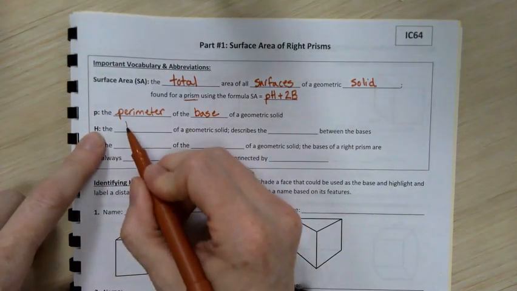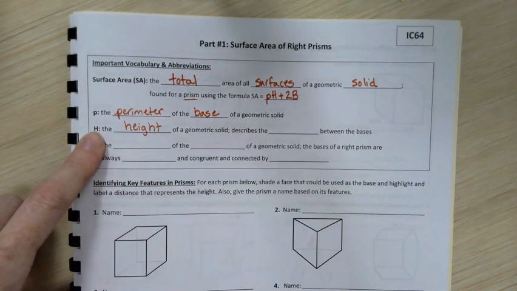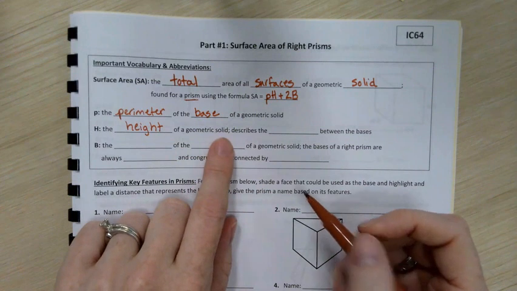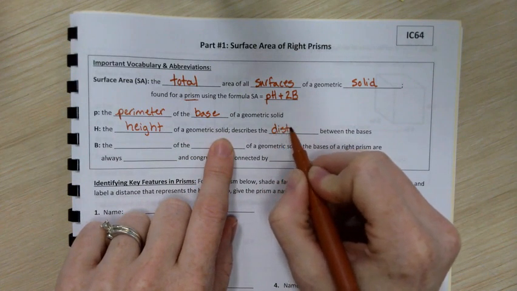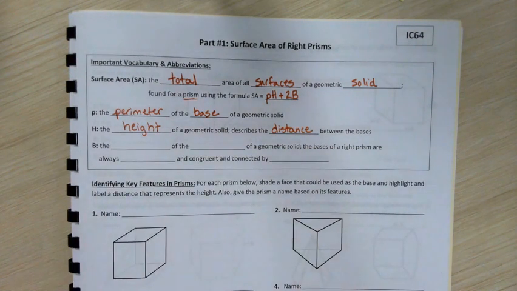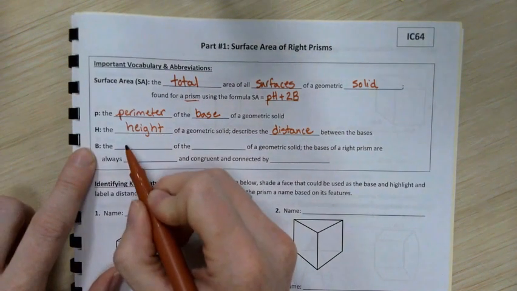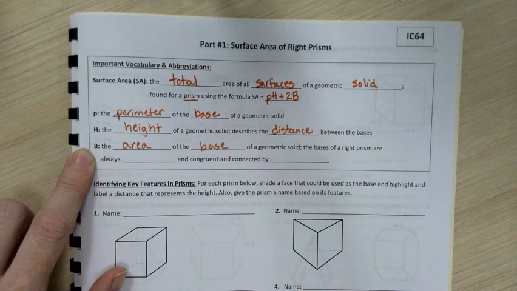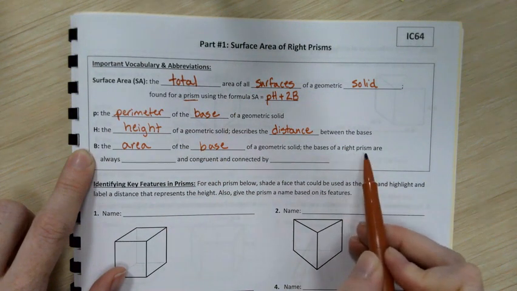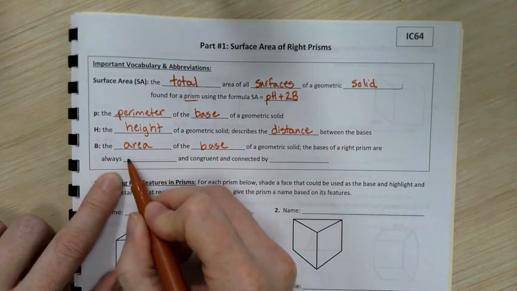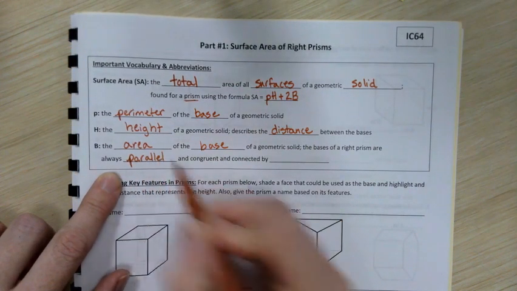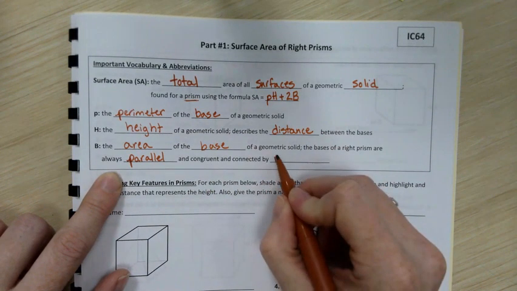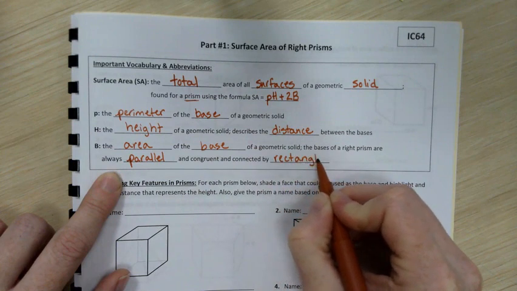Capital H is going to be a height, like lowercase h was in Standard 14, but the height has to be of the entire geometric solid, which means it's really describing the distance between the bases of the solid. And then capital B represents the area of the base of the geometric solid. And because we're dealing with right prisms today, the bases are always going to be parallel to one another, and they're going to be congruent, and they're going to be connected to one another by rectangular faces, so by rectangles.